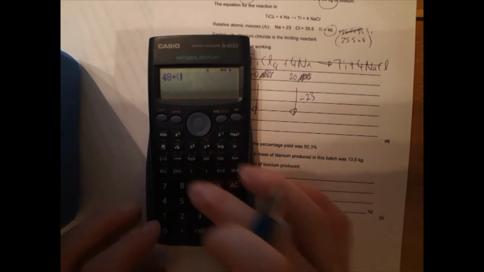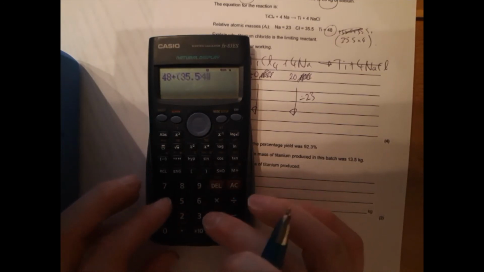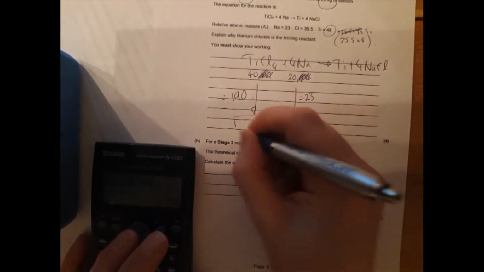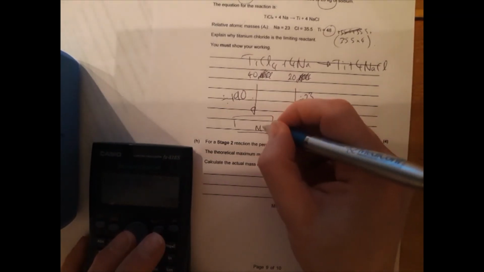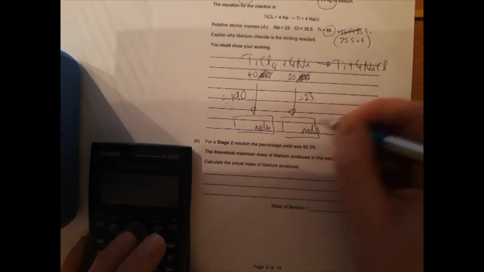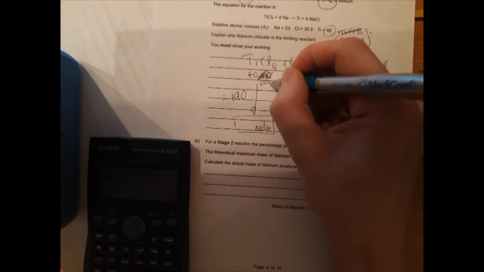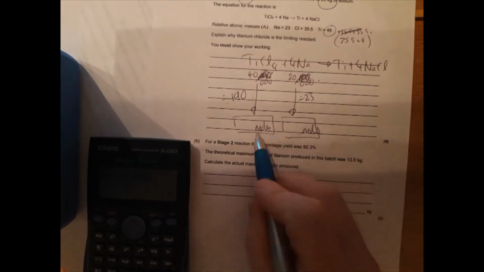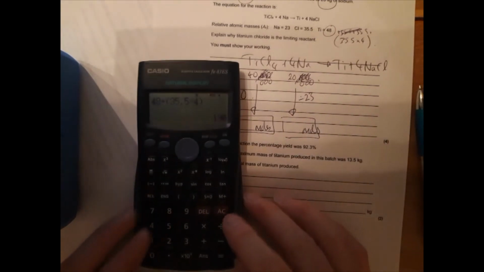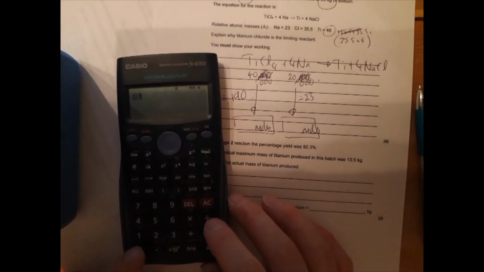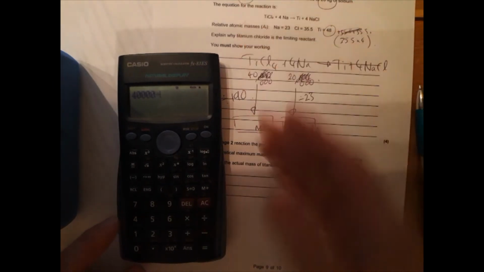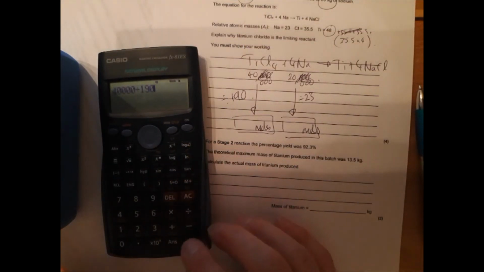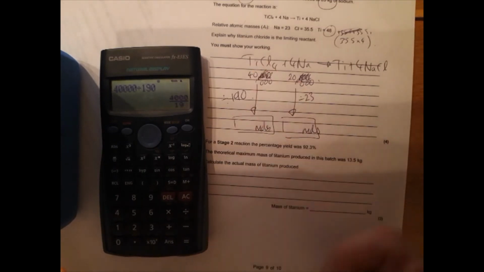48 plus 35.5 times 4, 190. Okay, I think I'm set up now to work out moles of this and moles of this, and I'm going to tell the examiner I'm working out moles. Actually, if I am working out moles, it's got to be in grams, hasn't it? Sorry guys, I'm going back to grams, because if I want to write moles here, I'm going to write grams. I know I'm annoying. 40,000. But I am doing it for the first time ever, this question, so this is what it'll look like in an exam, just a bit neater.